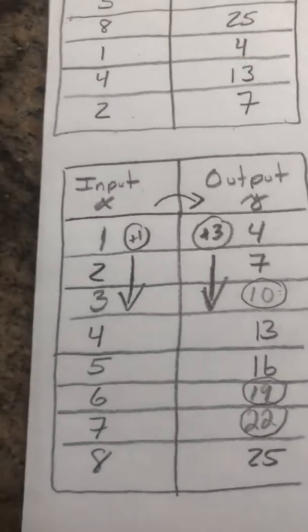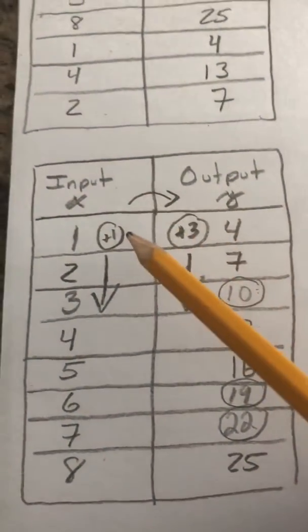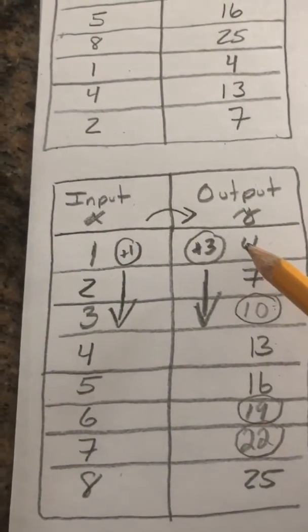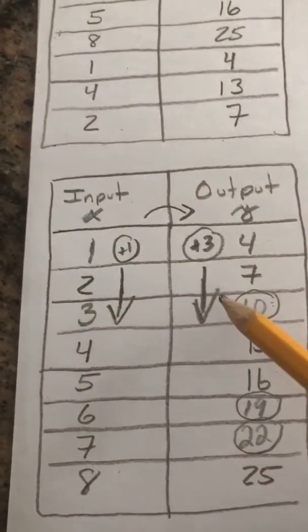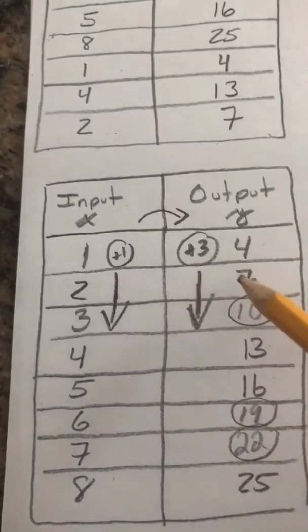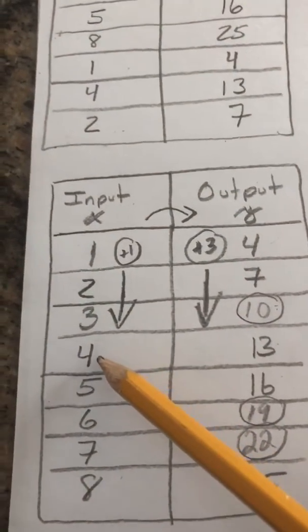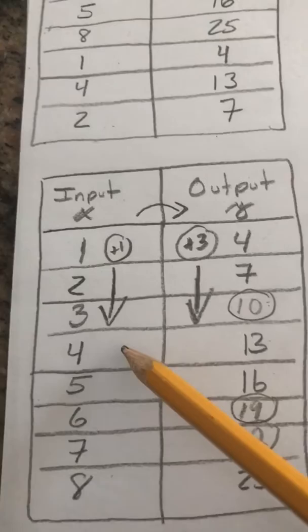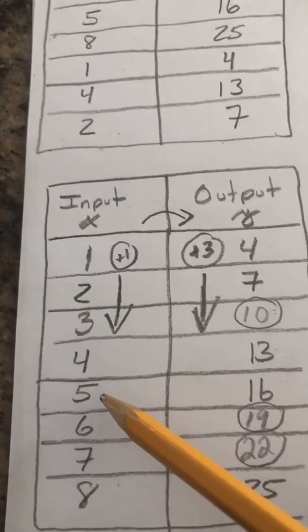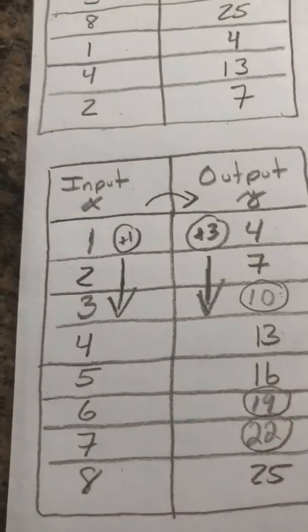Now when I do this, we end up finding our answer. So if I do 1 times 3 is 3, plus 1 gets me to my 4. Now I got to see, does that work for all inputs and outputs? So 2 times 3 is 6. 6 plus 1 is 7. So that's one of the ones that were given. The other one that was given was the 4. 4 times 3 is 12. 12 plus 1 is 13. The 5 was another one given. 5 times 3 is 15, plus 1 equals 16.